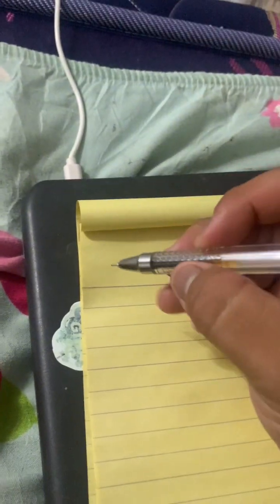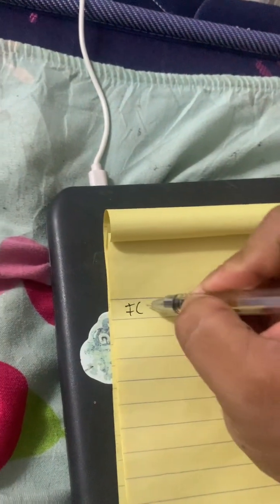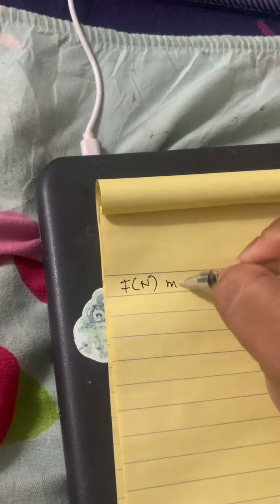So the growing Fibonacci sequence collapses into a perfect finite cycle. Let's generate another sequence. For example, f sub n modulo 4.